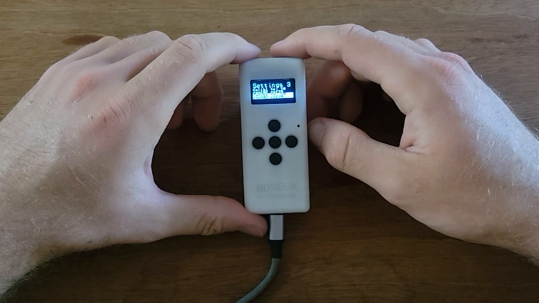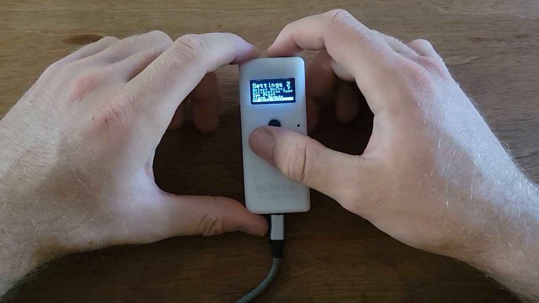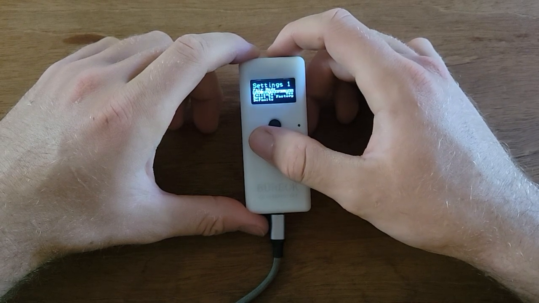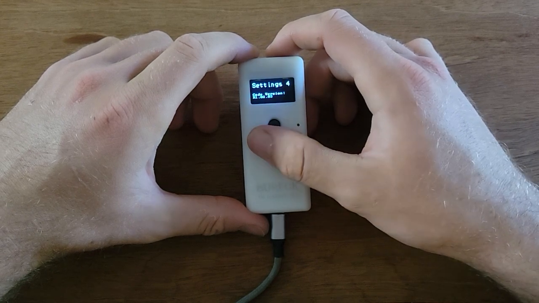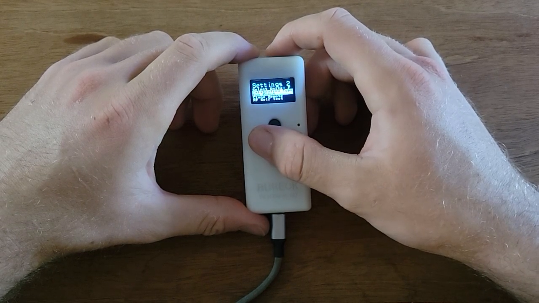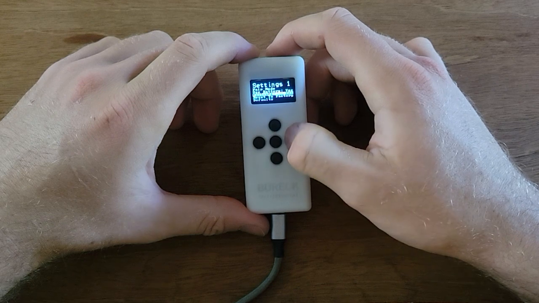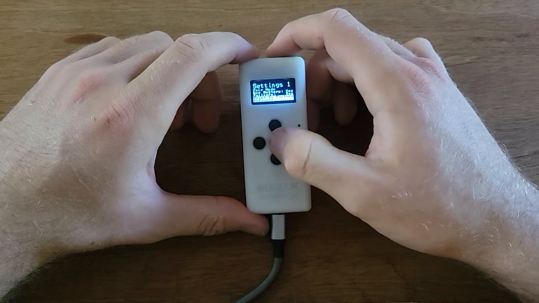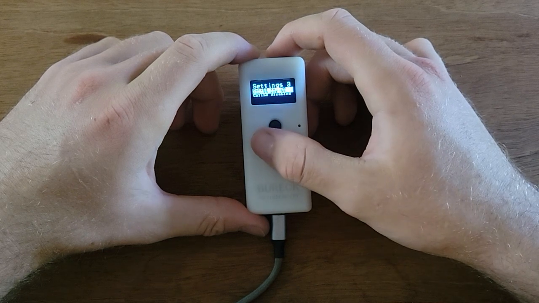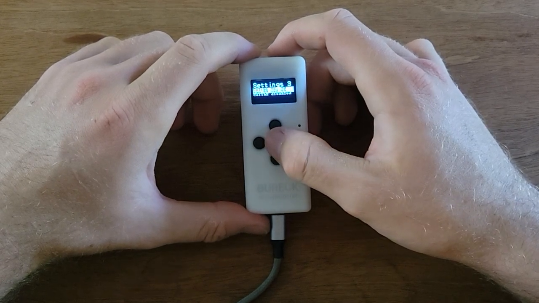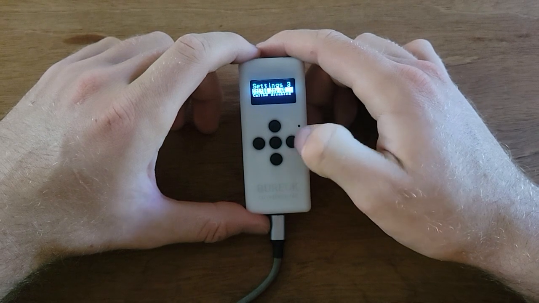But that's how you make a second point in your 2 point calibration. If you make a mistake and you can't recalibrate it for whatever reason, you can come over to the first page and reset to factory defaults. And then you'll see that the calibration points are reset to default, which is not changing anything.